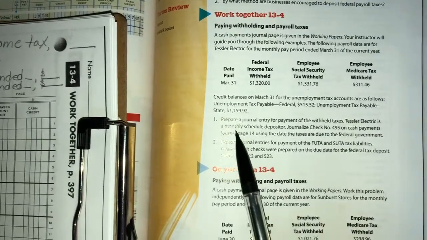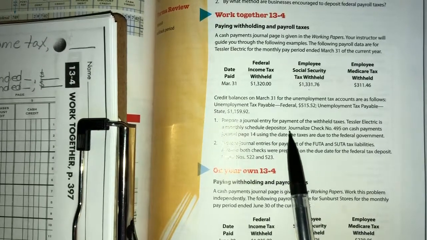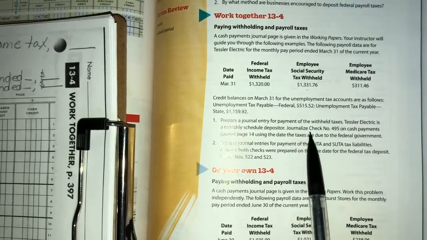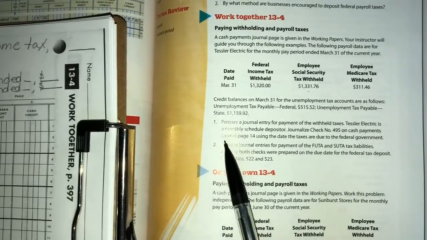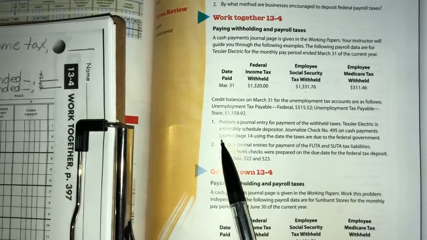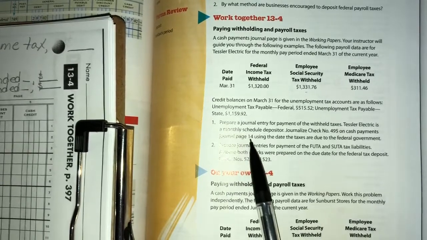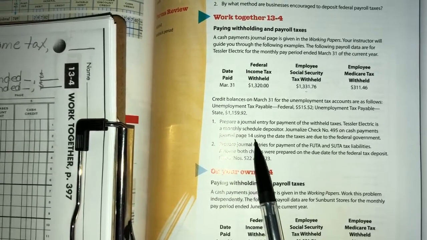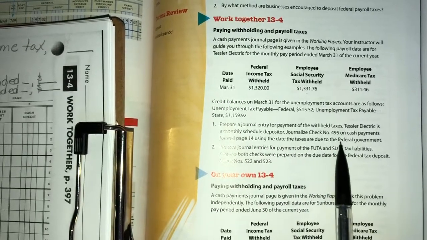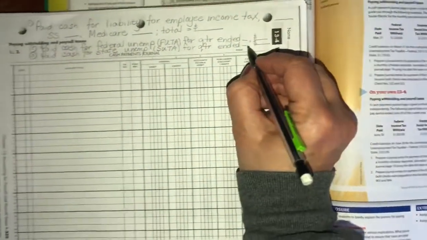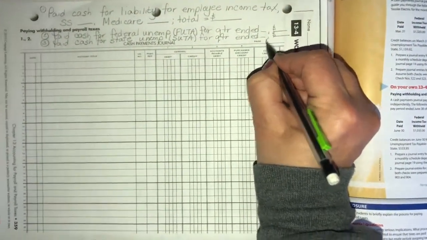Tesla Electric is a monthly scheduled depositor. They're asking us to journalize on check number 495 in the cash payments journal, page 14, using the dates the taxes are due to the federal government. So this is page number 14 as they told us.